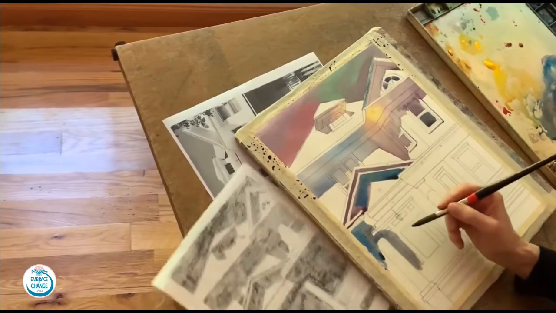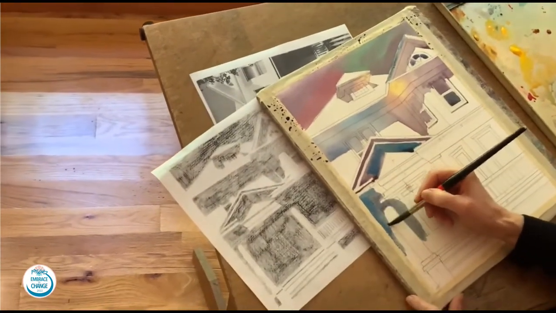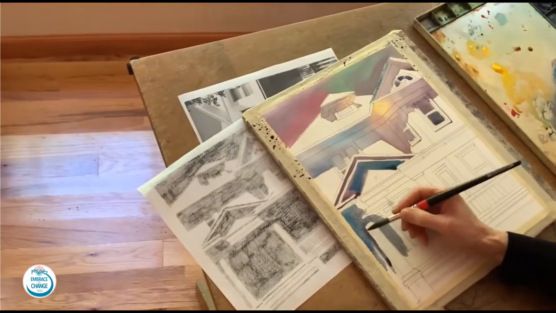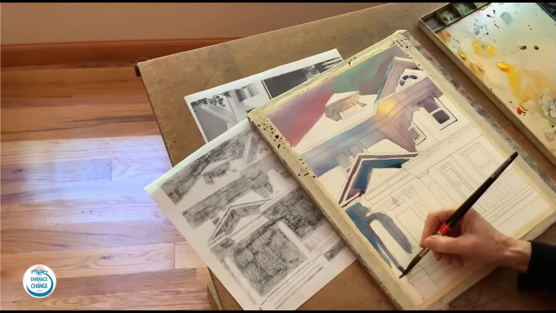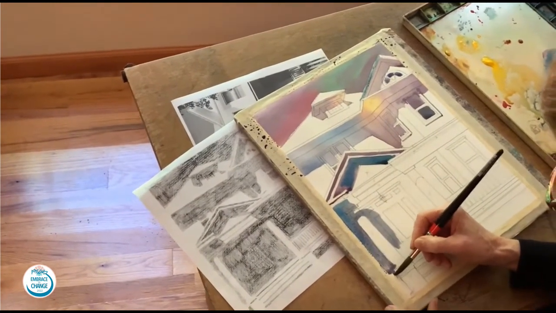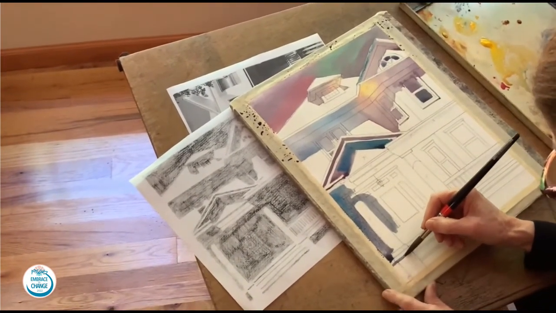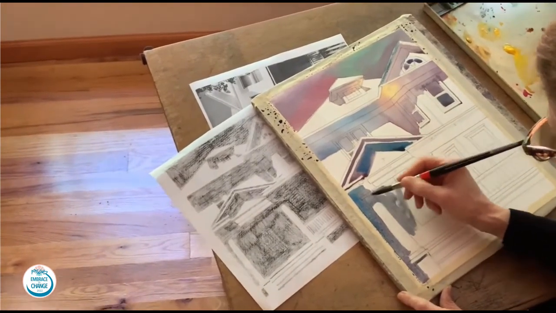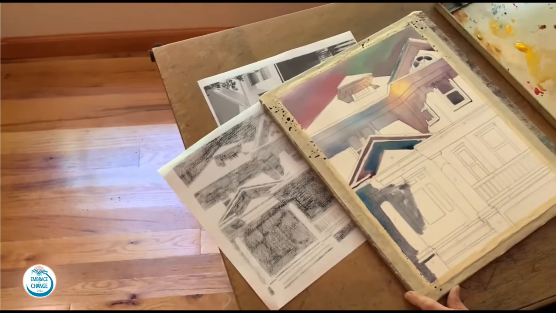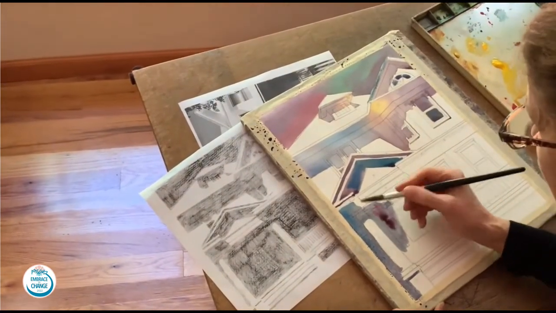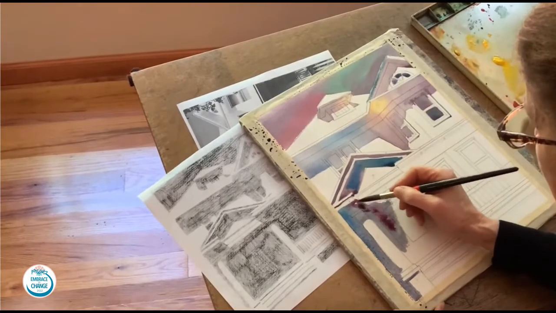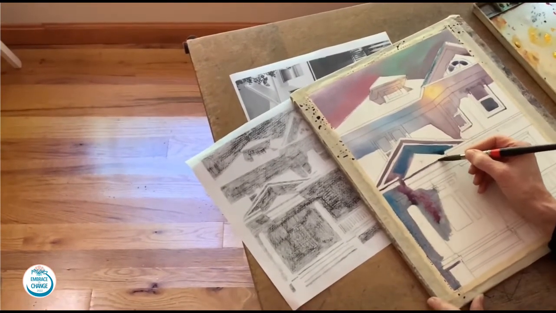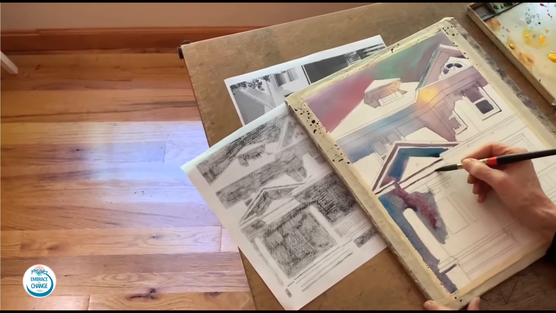It's all part of this one shadow area, so it all gets the first layer of paint. I will separate these areas with the rest of the coats of paint. But right now, it's just a yes, no. I'm making my shadow shape and I'm leaving my sunlight shape.